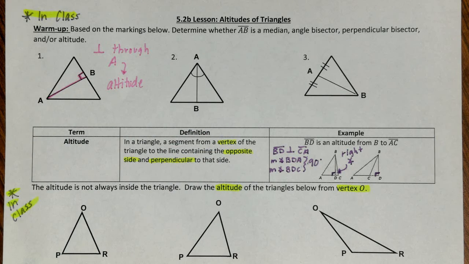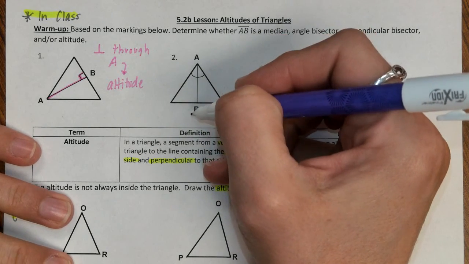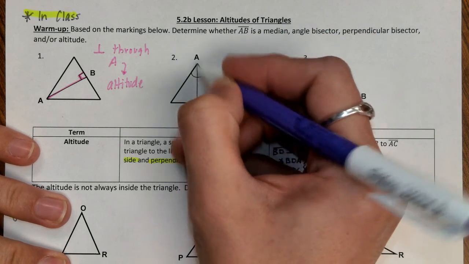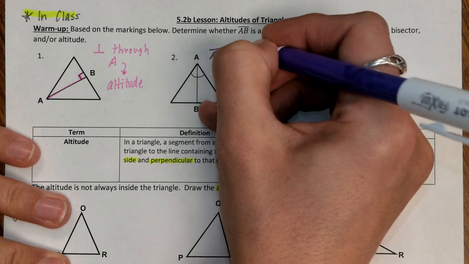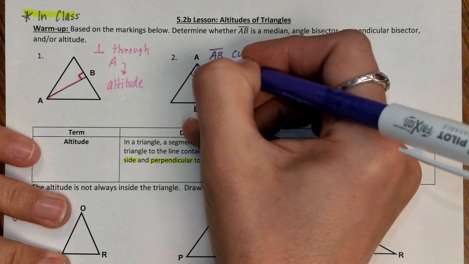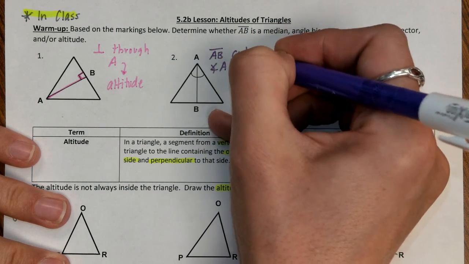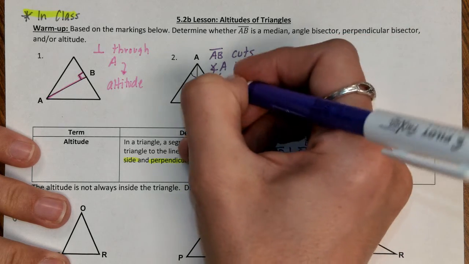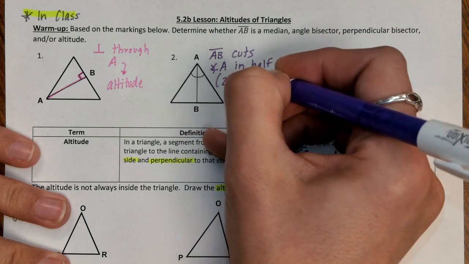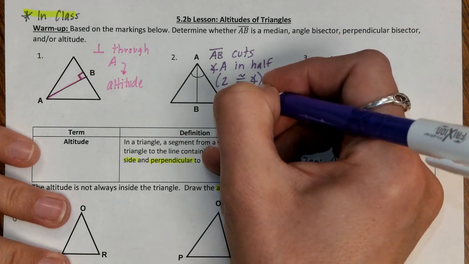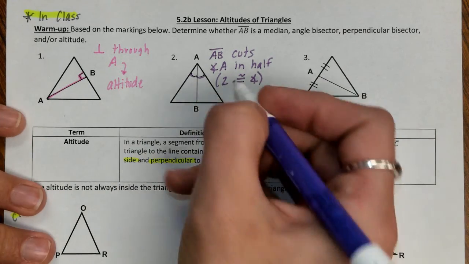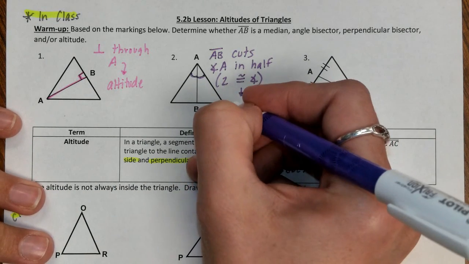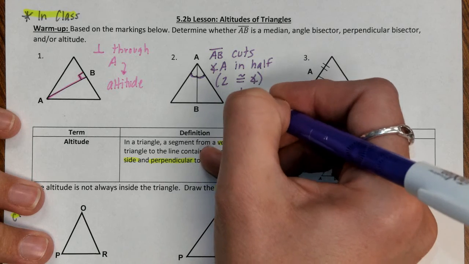On number 2, what I'm noticing here is with segment AB, it cuts angle A in half, or into 2 congruent angles. So right here, where I have my 2 markings, this is going to be a picture perfect example of your angle bisector.